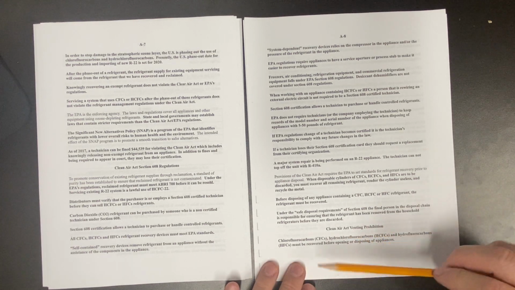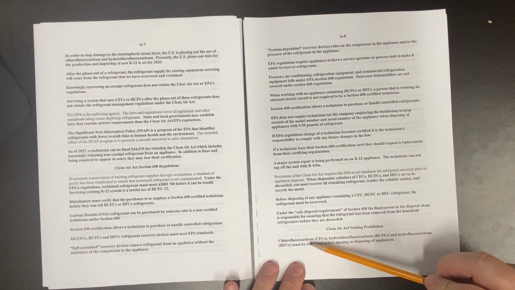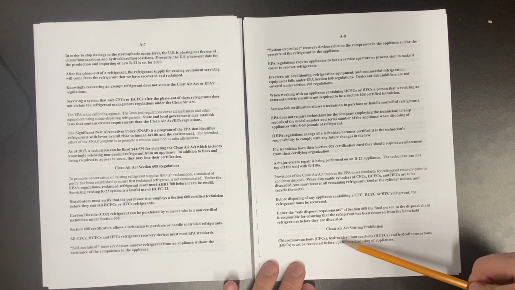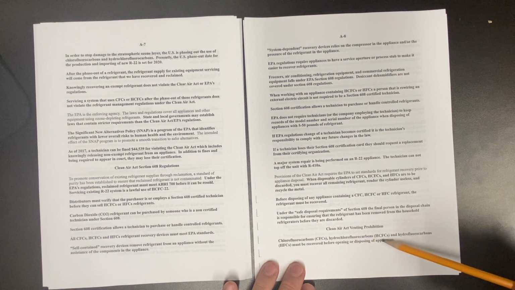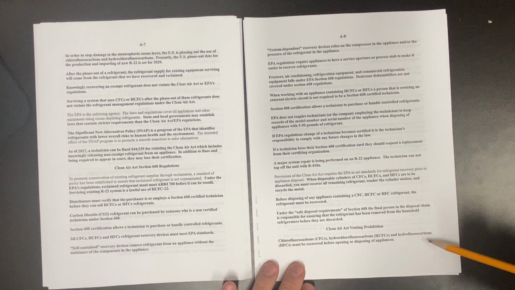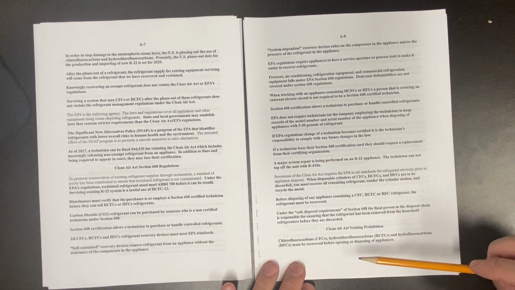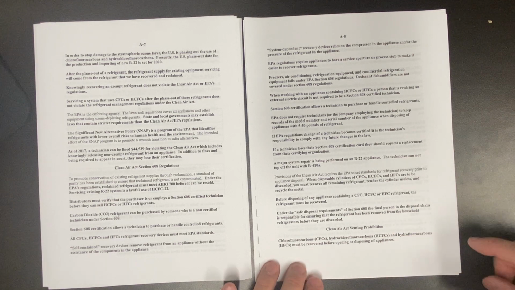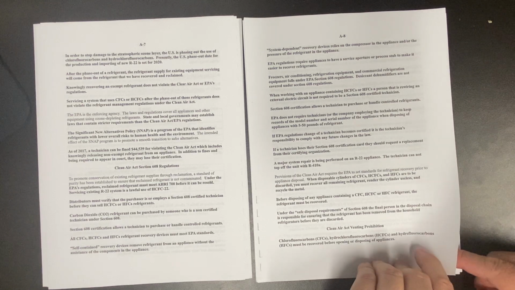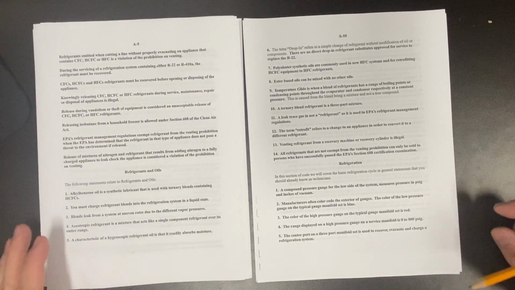Clean Air Act venting prohibition. Chlorofluorocarbons, CFCs, hydrochlorofluorocarbons, HCFCs, and hydrofluorocarbons, HFCs, must be recovered before opening or disposing of an appliance. So you always have to recover this. You can't just throw it away. Page A9.